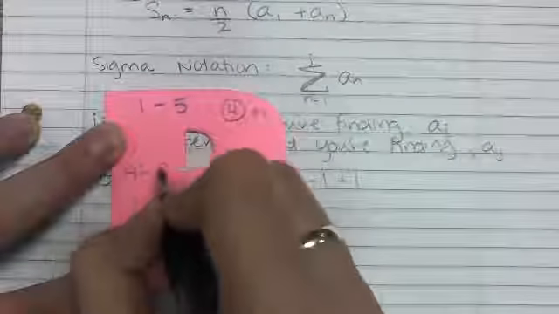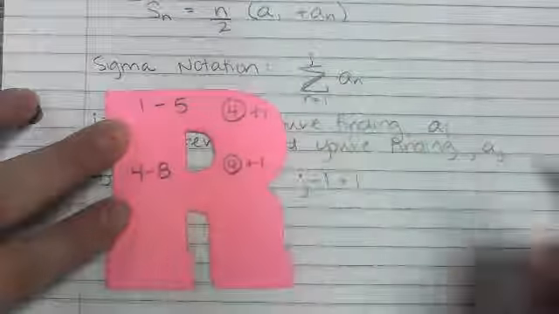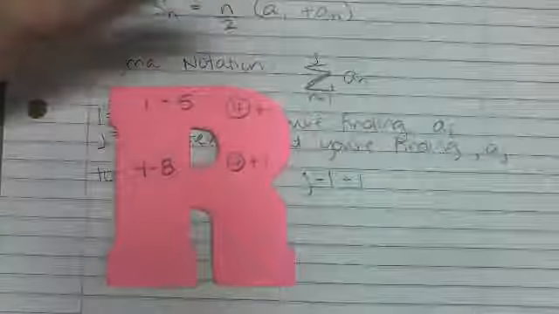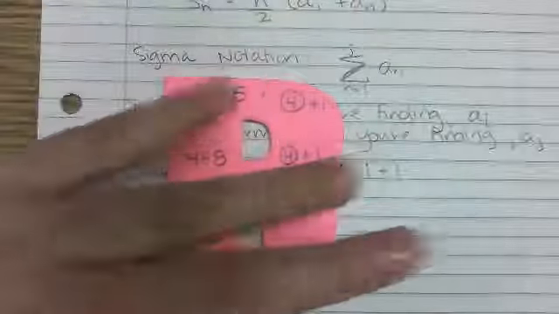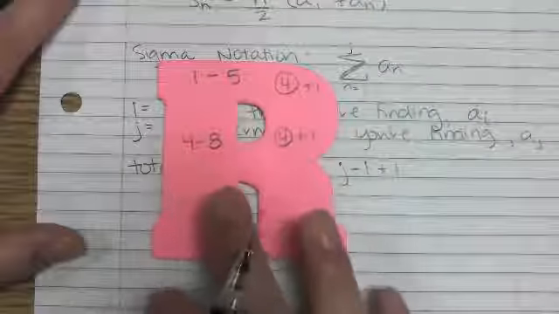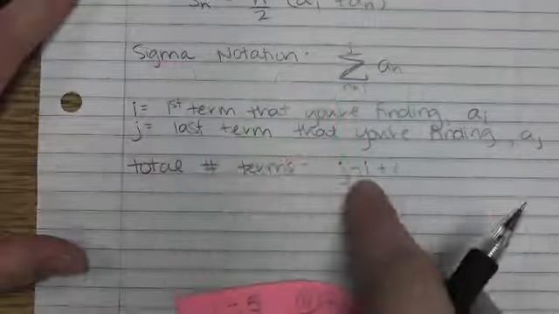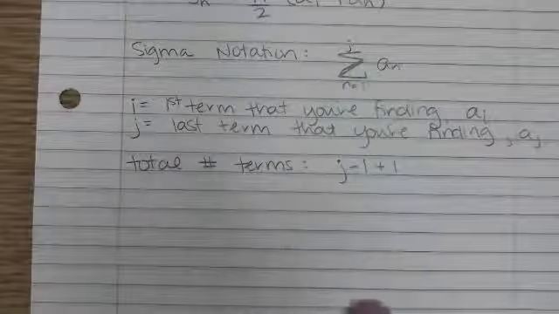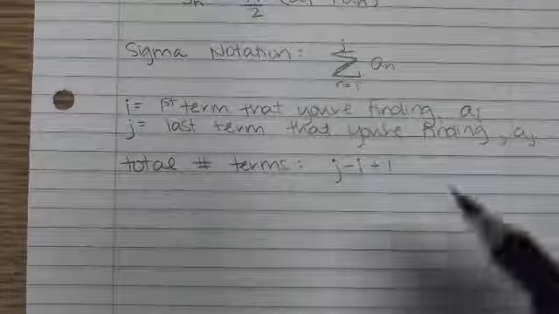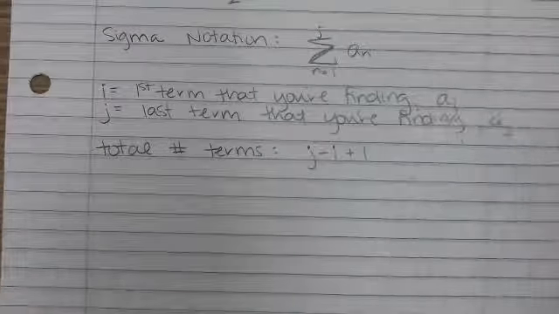If we're doing the 4th term to the 8th term, 8 take away 4 is 4, but we should really add 1. That's because we're counting the 4th term, then the 5th, then the 6th, then the 7th, then the 8th term. So that's actually 5 terms. You're counting both sides of the end, if that makes sense. This is a good trick to remember, because I believe in Math 3 you usually started on the first term when you did this, and we will often not start there. So that's a good trick to have.